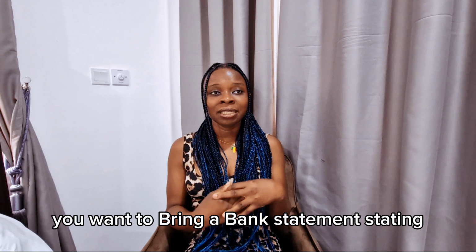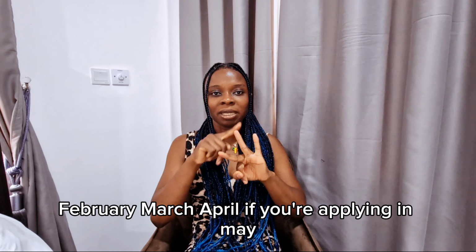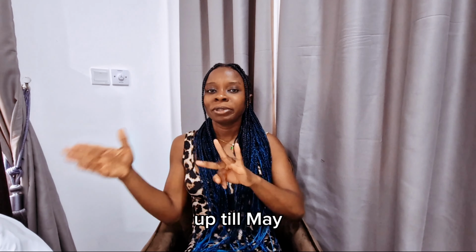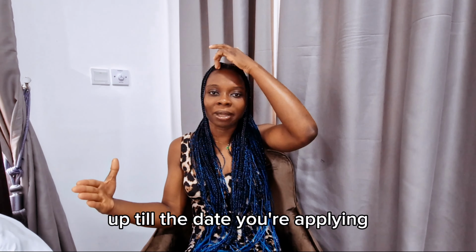You want to bring a bank statement stating at least 3 months, 3 months recent bank statement. So if you're applying in May, you want to bring a bank statement for February, March, April. You understand? February, March, April, up to the date you're applying. Print out a bank statement to show the amount you have in your bank, and to show your income status, how heavy you are financially, how heavy your pocket is.